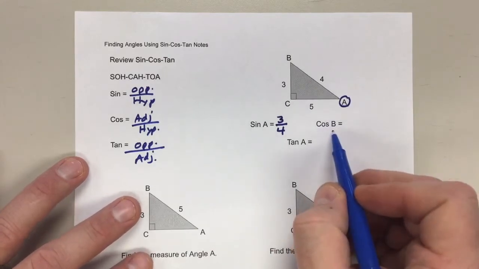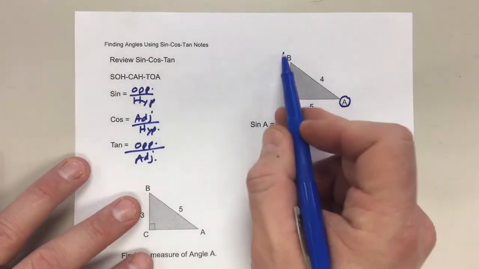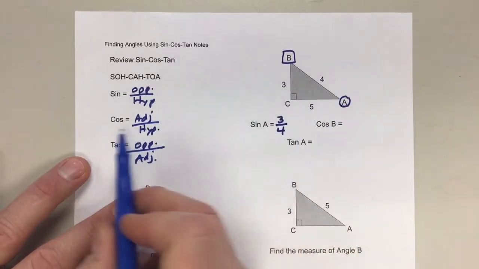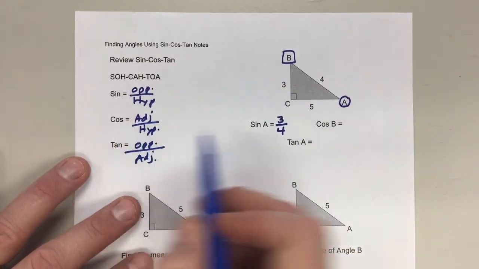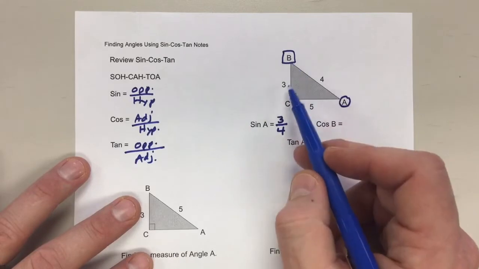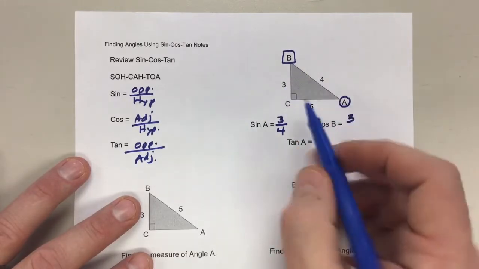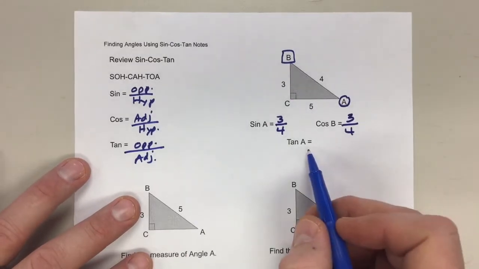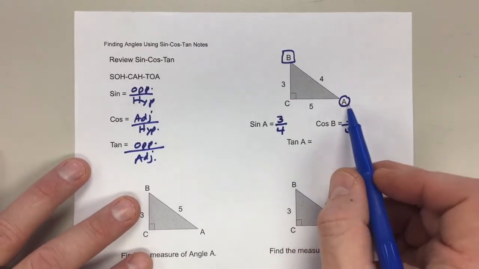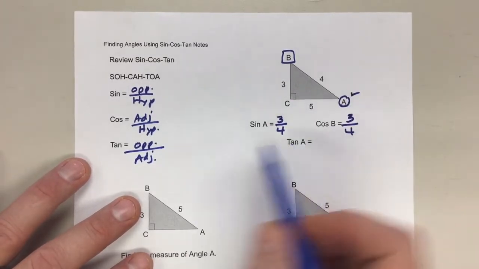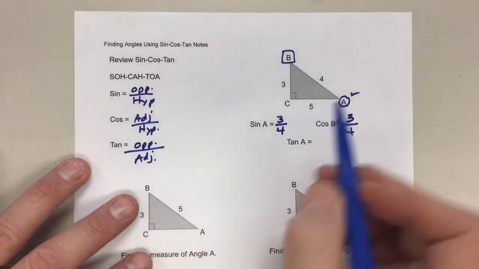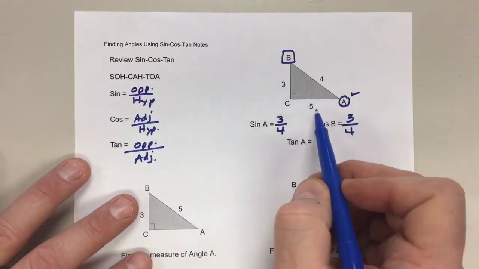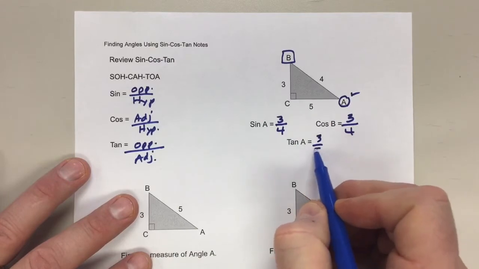If I ask for the cosine of B, that means B is my angle. So cosine is adjacent over hypotenuse. So the adjacent side to B would be 3, and the hypotenuse would be 4. For tangent of A, it means I'm on angle A again, so this one, and I'm supposed to go opposite side over adjacent. Opposite side is 3, adjacent side is 5, so it's 3/5.